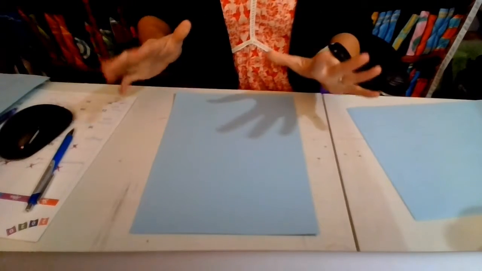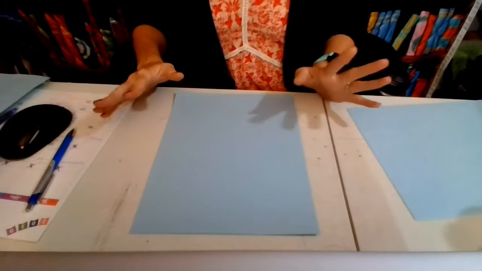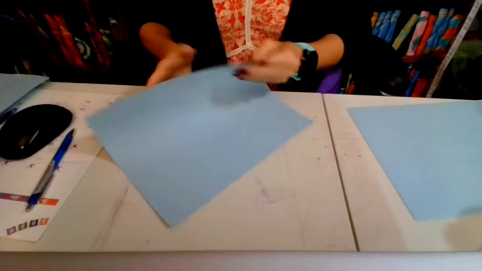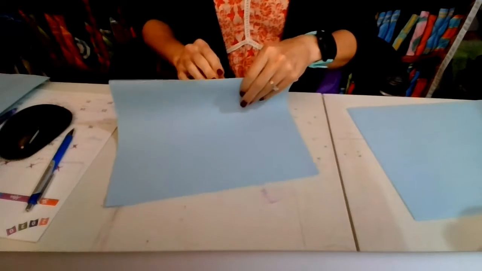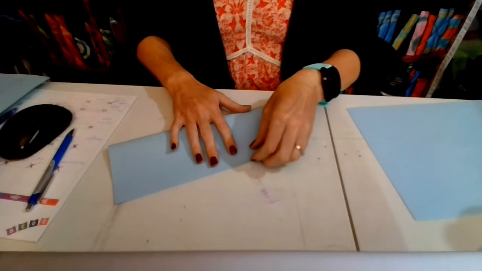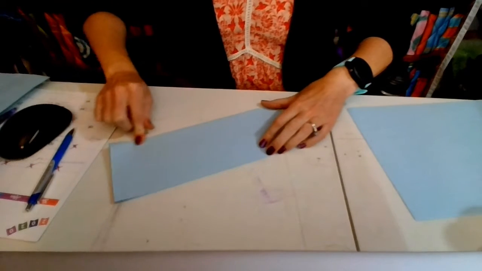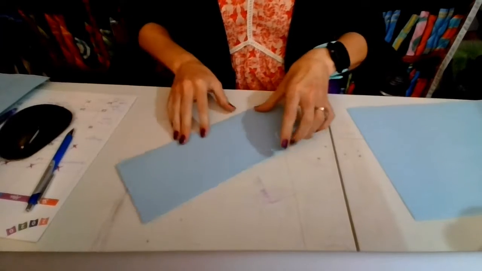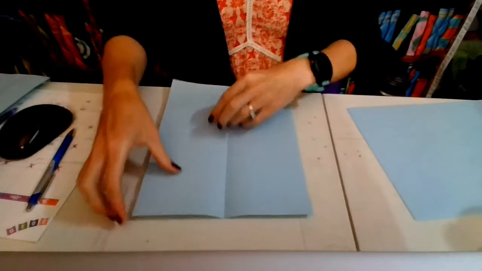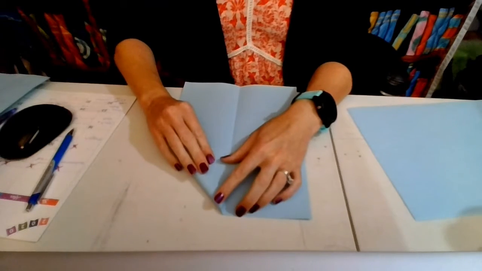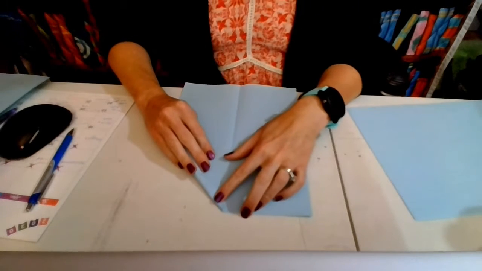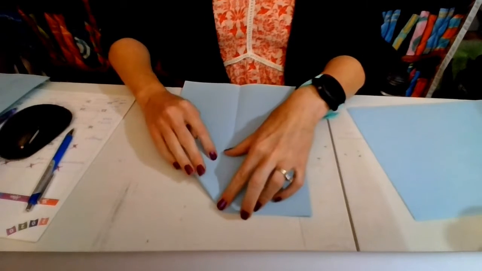So the very first paper airplane that we're going to make is just a very standard paper airplane. This is one that I learned as my first airplane that I make. So we've got our piece of paper, and you're going to fold it in half, long side to long side, and make a nice crease along there. We're going to open it up. Now, you're going to make a point. And you're going to line that edge up with the center.